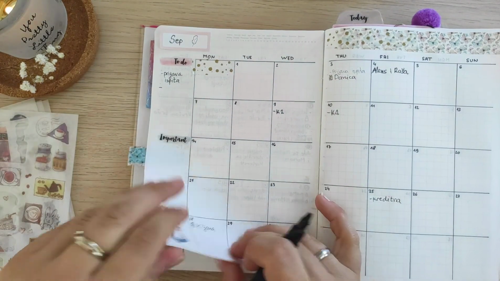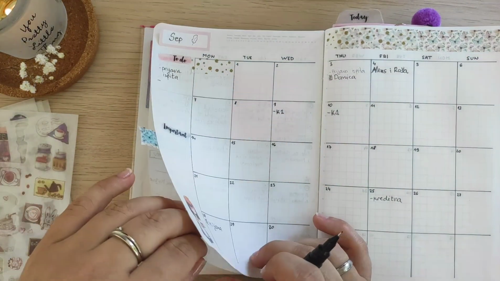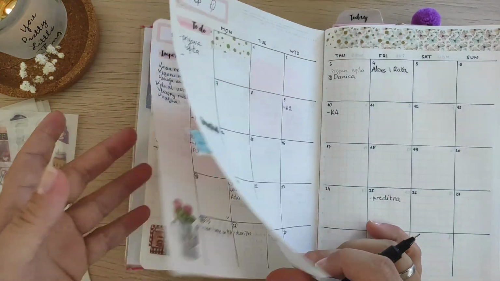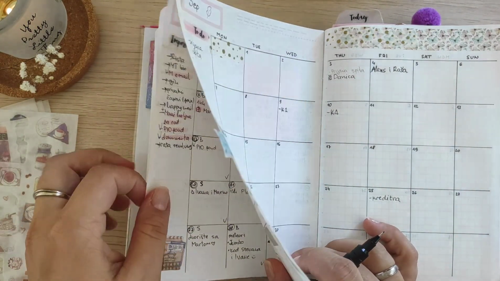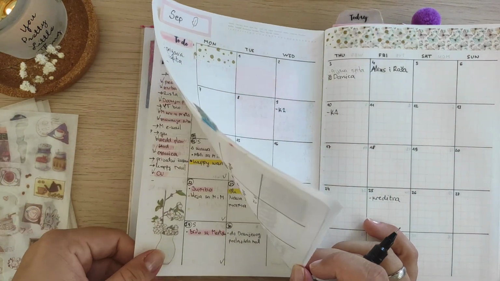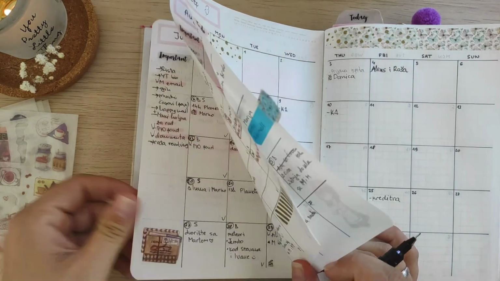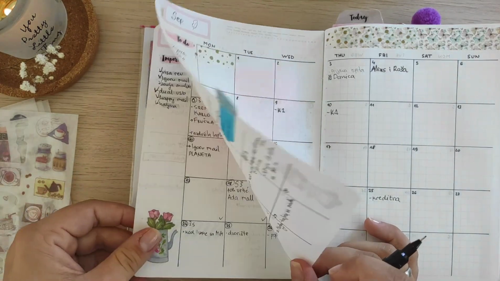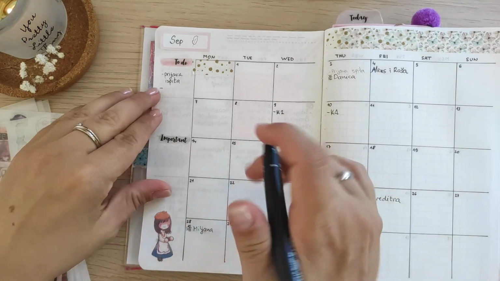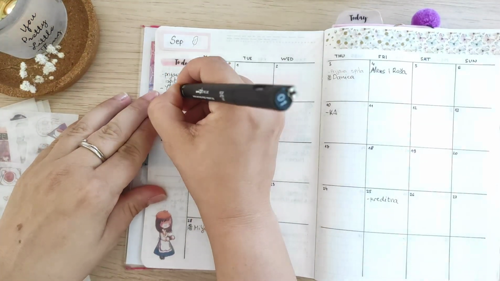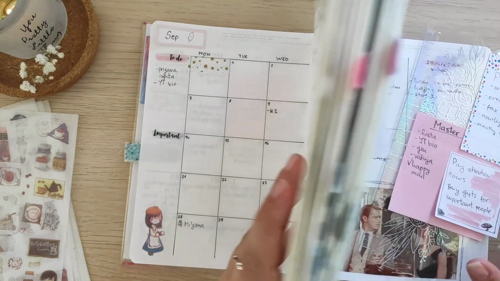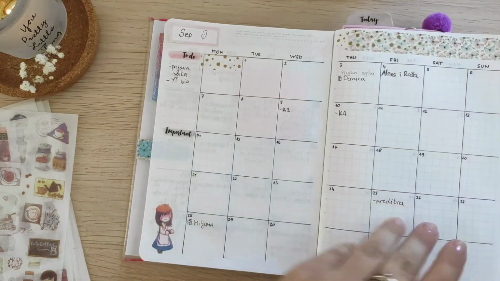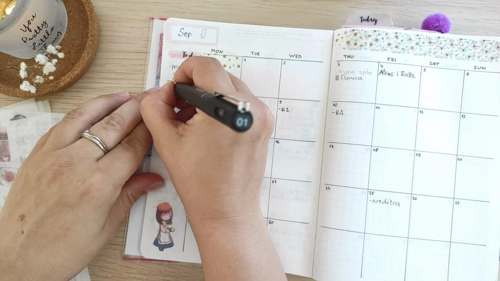And I like transferring things from month to month because it makes me more conscious of the things that I'm procrastinating on. And basically sometimes I realize what is the reason, and sometimes I just don't. So this. Also I have one more thing, I will write it down here.